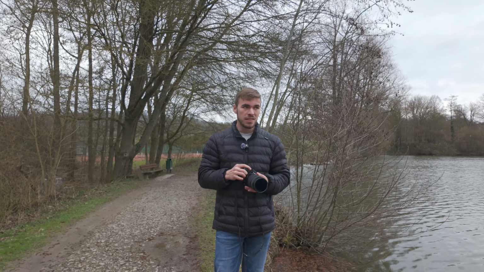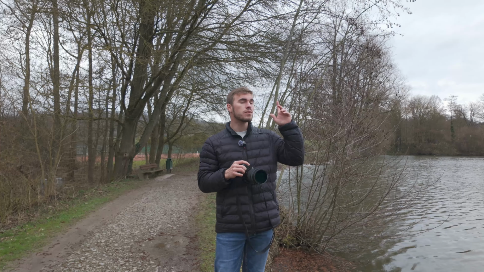Okay, so just as I predicted, the first water is coming down, it is starting to rain, so I'm just gonna hurry up a little bit. Also, the light just got so much worse, it's so dull and flat, it's not really shootable anymore. But I do want to get a third image, and I just found something on the fly, which is very creative. I have no idea if this is gonna work, but yeah, I do want to try.